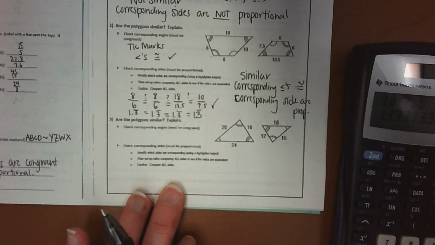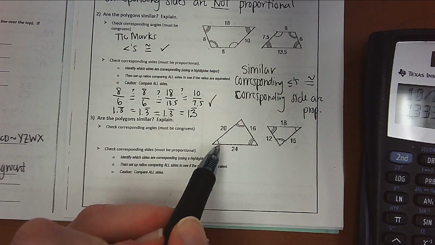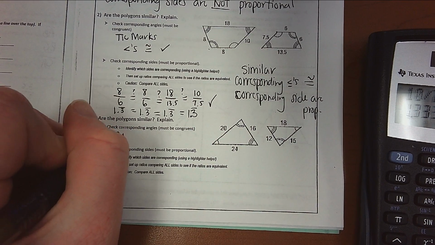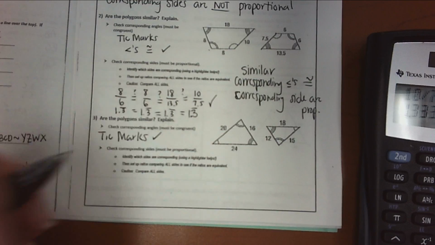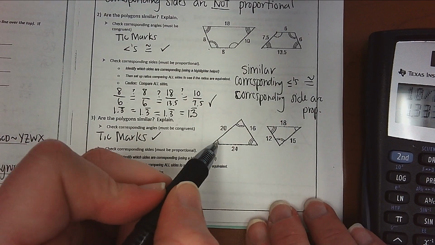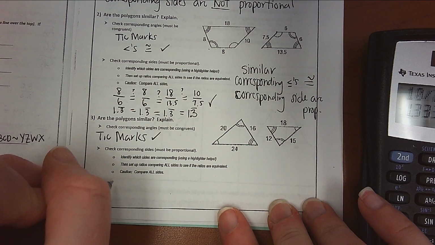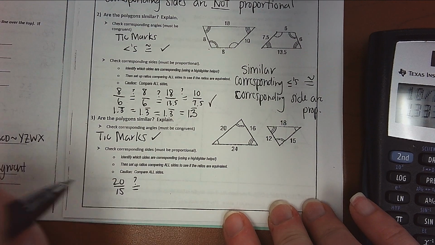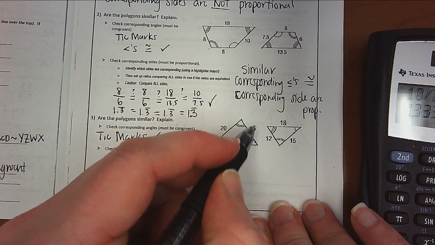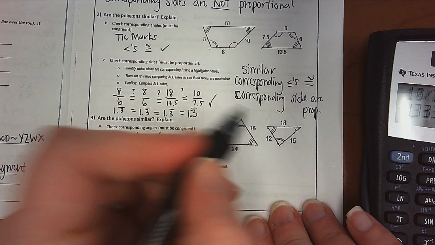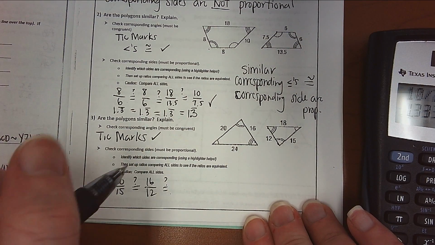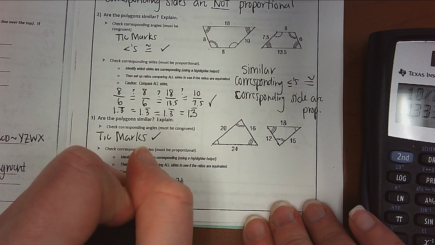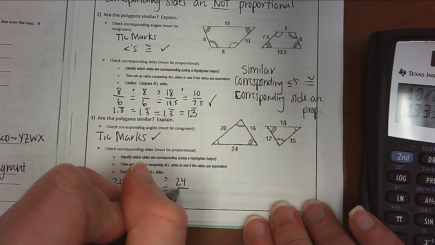And then example 3 says, are these two similar? Again, I have 1 and 1, 2 and 2, 3 and 3, so my tick marks show that I've got congruent angles. My side lengths, if I go from angle 1 to angle 2, that side is 20. Angle 1 to angle 2 on my smaller shape is 15. I want to know, is that equal to, from 2 to 3 is 16, and from 2 to 3 here is 12. And then is that equal to, from 3 to 1 on my big shape first is 24, and then 3 to 1 on my small shape over 18.